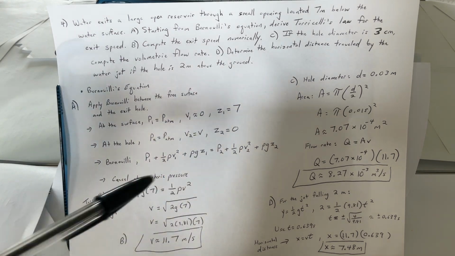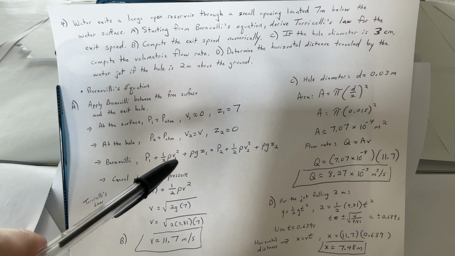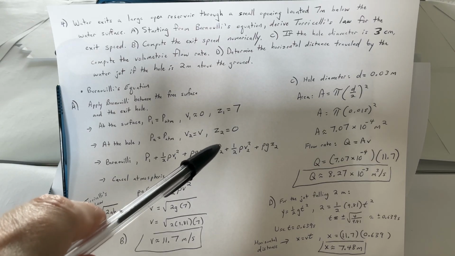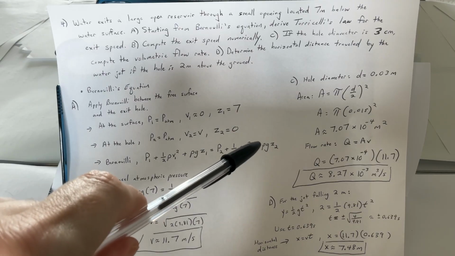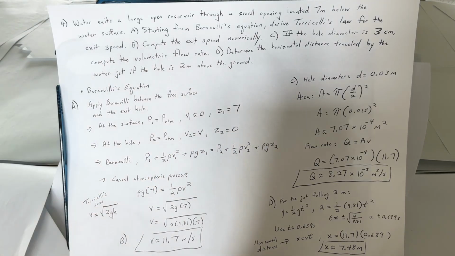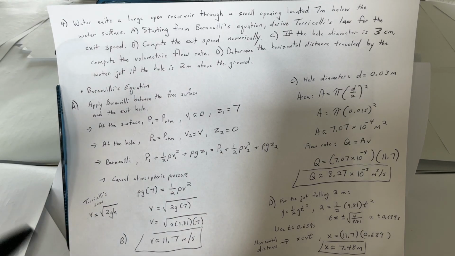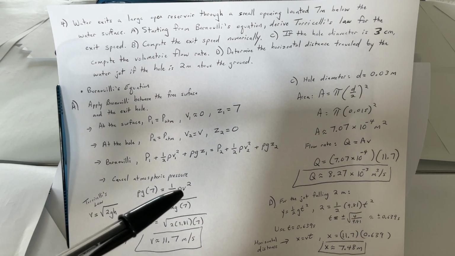And for the Bernoulli equation, here it is. We write out Bernoulli: P sub 1 plus 1/2 rho, which represents density, V sub 1 squared plus rho g Z sub 1 equals P sub 2 plus 1/2 rho V sub 2 squared plus rho g Z sub 2. Okay, so what happens here in this situation, cancel atmospheric pressure. Rho times g times 7 equals 1/2 rho v squared.